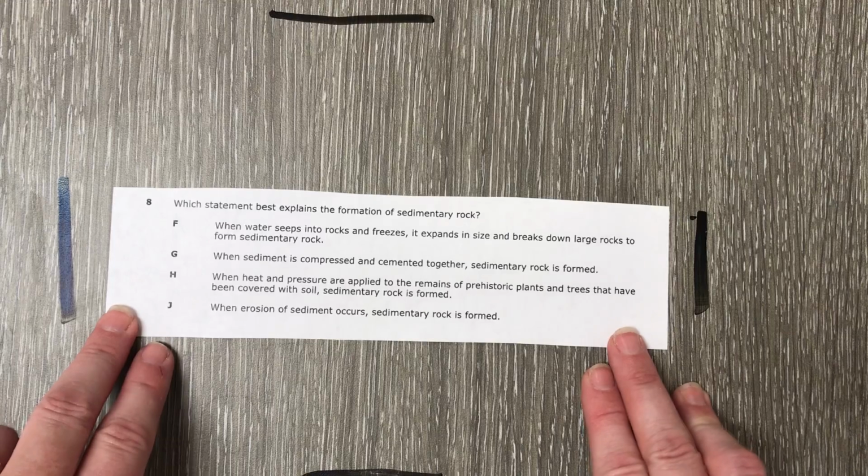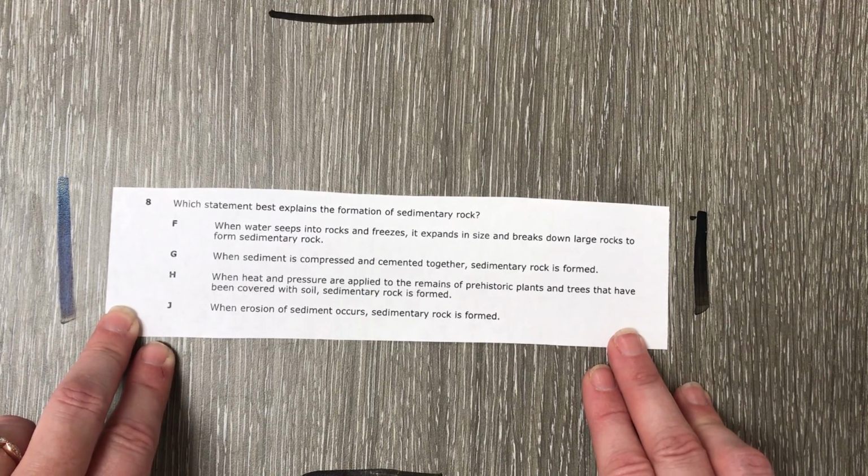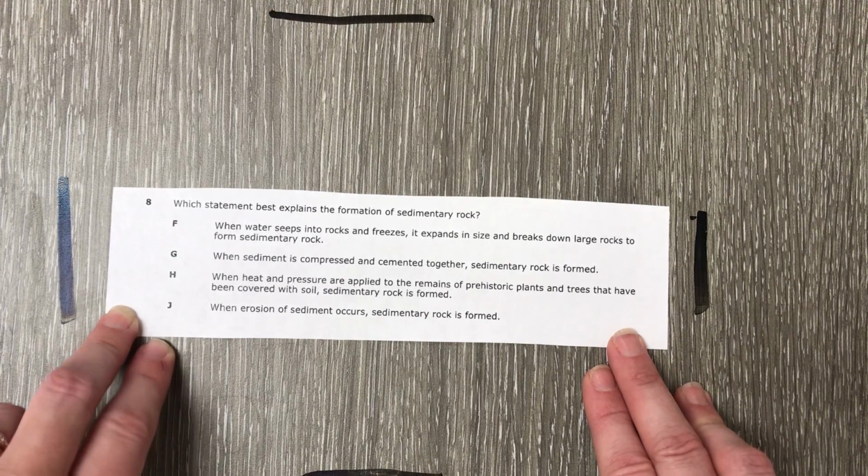Number 8. Which statement best explains the formation of sedimentary rock? F, when water seeps into rocks and freezes, it expands in size and breaks down large rocks to form sedimentary rock. G, when sediment is compressed and cemented together, sedimentary rock is formed. H, when heat and pressure are applied to the remains of prehistoric plants and trees that have been covered with soil, sedimentary rock is formed. J, when erosion of sediment occurs, sedimentary rock is formed.